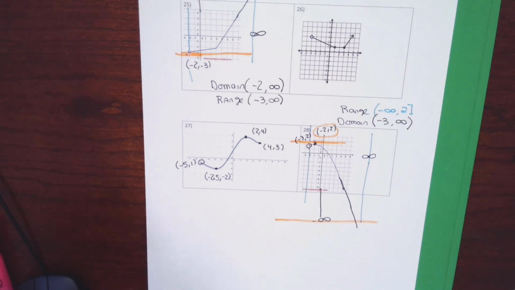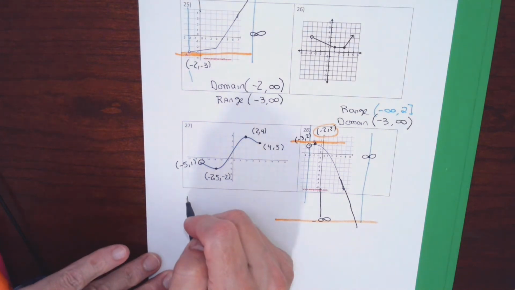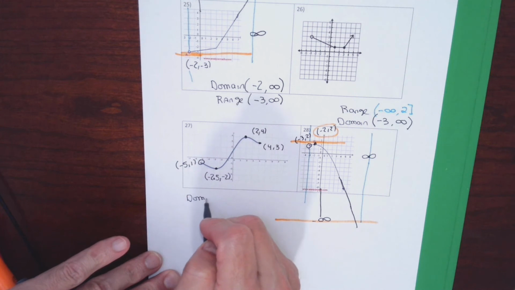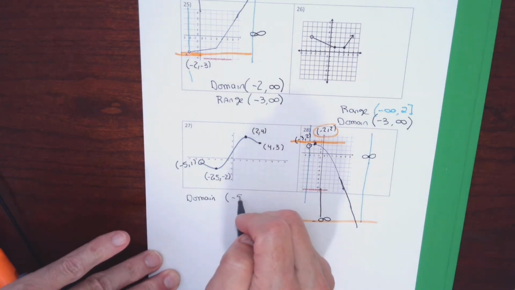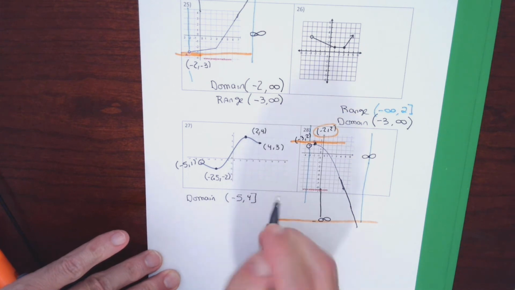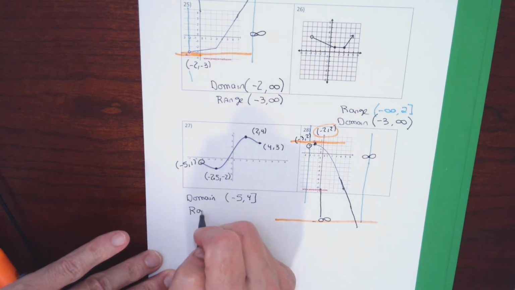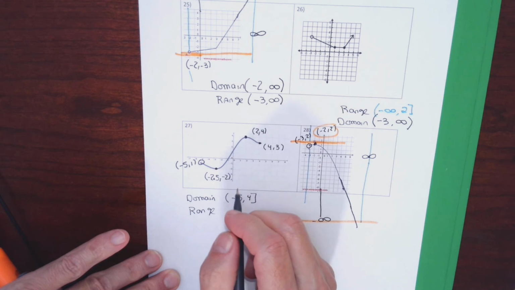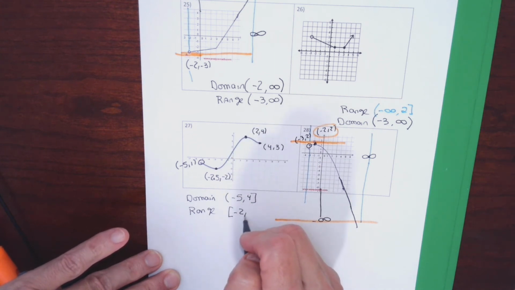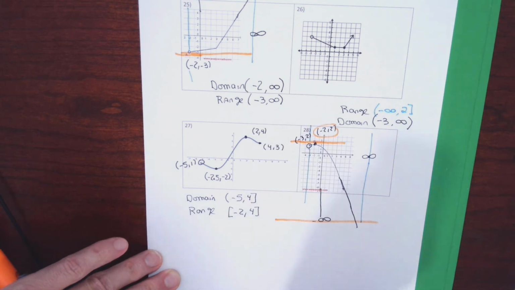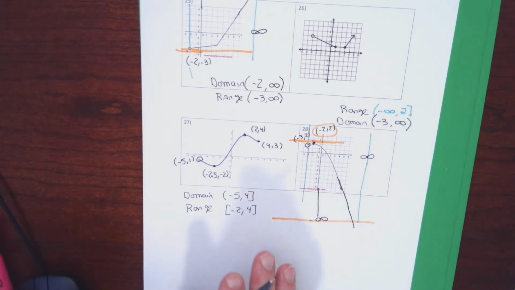Let me scribble an answer up for you for number 27, just in case you were wanting to check this. For 27, I have the domain written as -5 round bracket, 4 square bracket, and I have the range for 27 written as -2 square bracket, 4 square bracket. I believe those are both right.